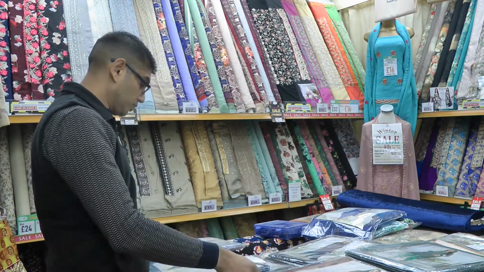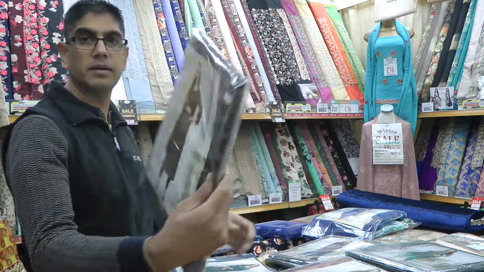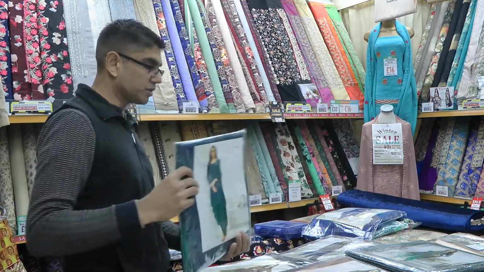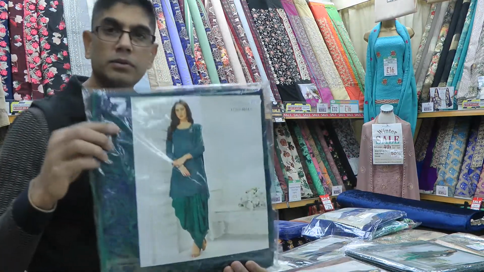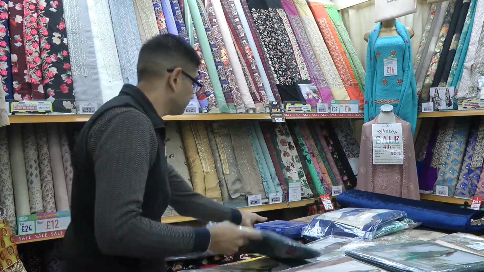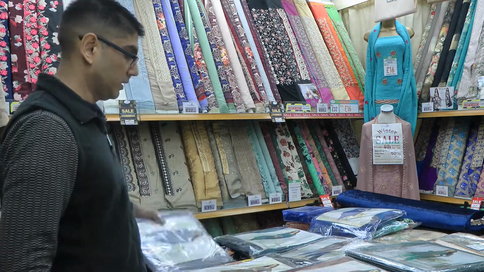We've got 1 suit in 4603, which is that one there, and then 1 in 4614, which is a royal blue with teal, and we've got 1 suit in 4613.